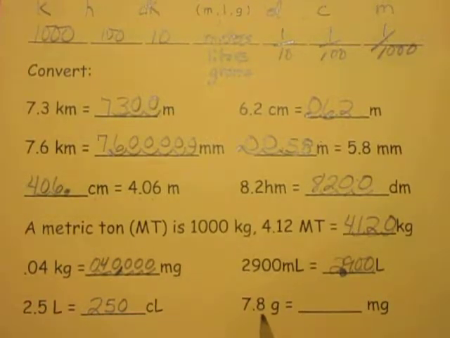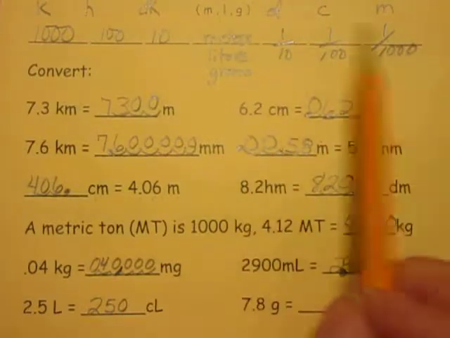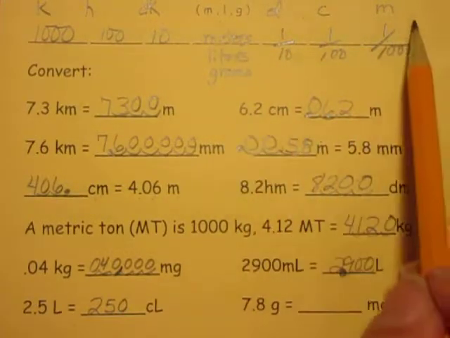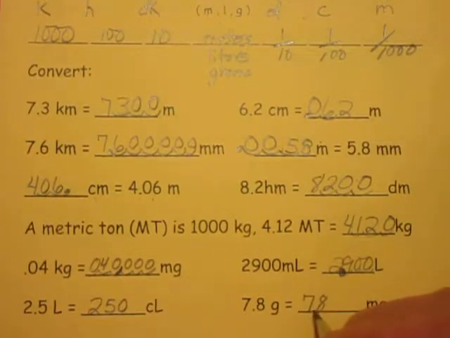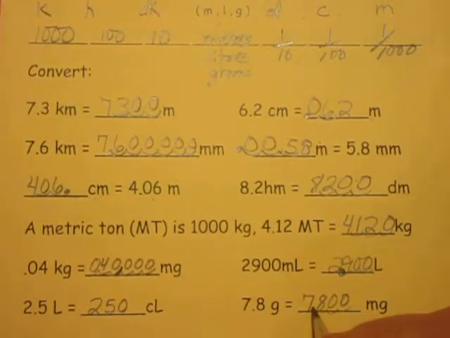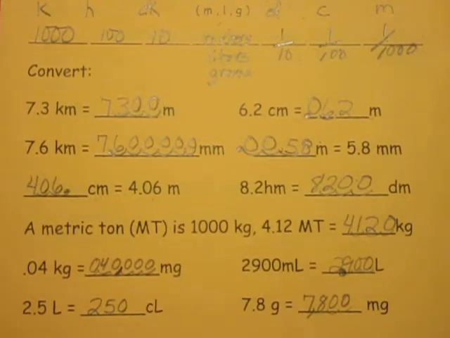Here we have 7.8 grams. Grams is in our center, and we're going to the milligrams. That's 3 units to the right. So I'm going to have to go 1, 2, 3, and I have to tuck in 0, so that'd be equivalent to 7,800 milligrams.